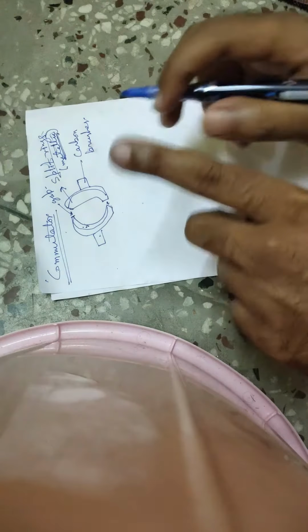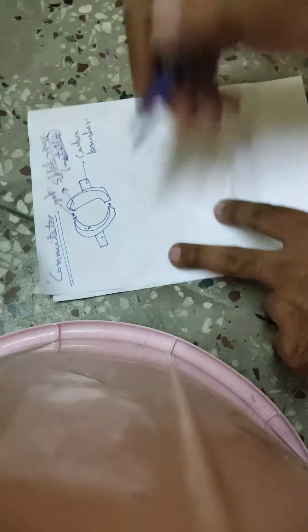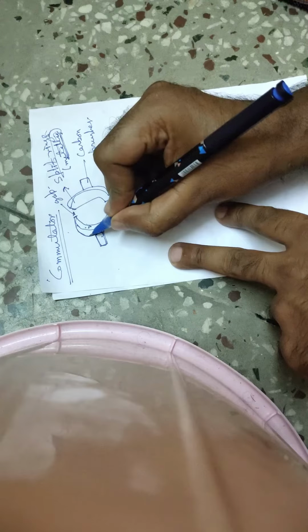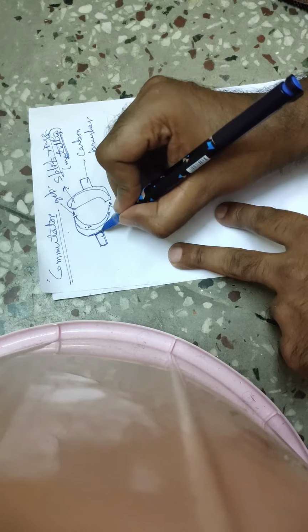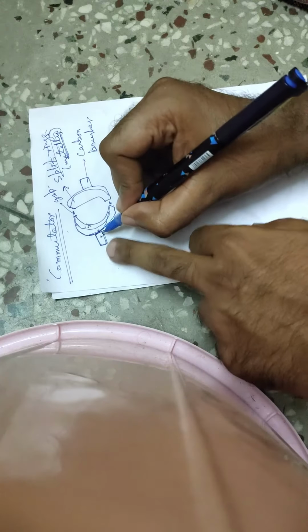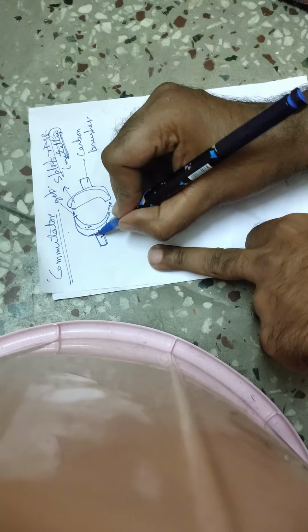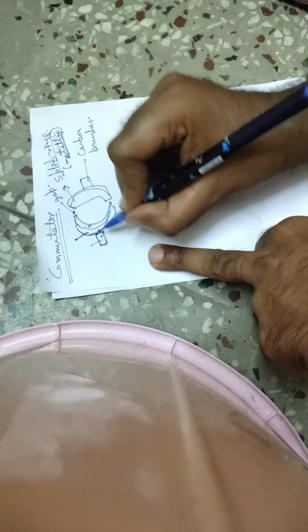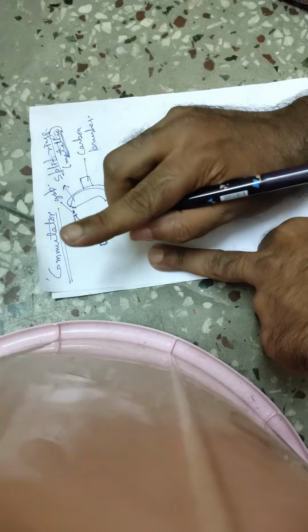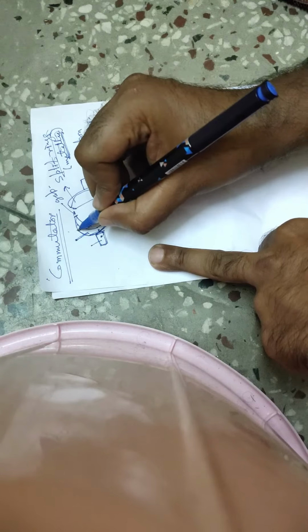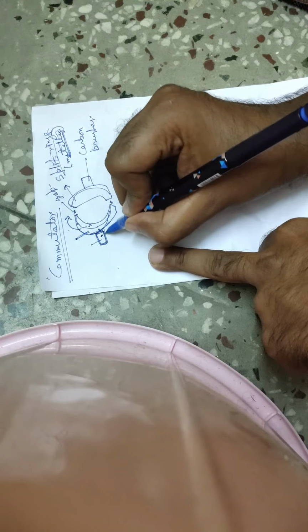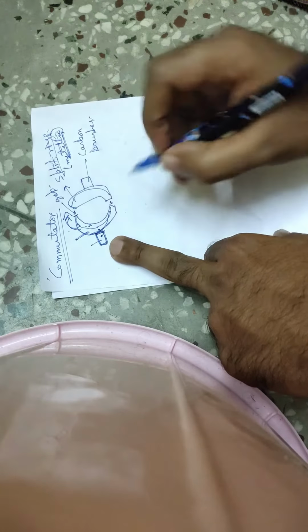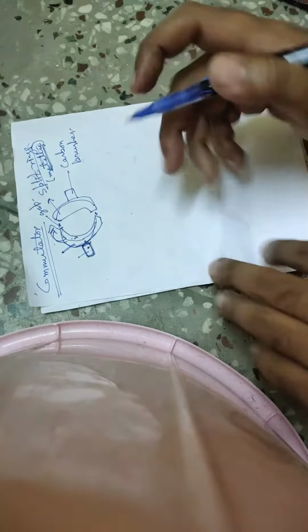Now what is important, this carbon brush and this split ring are not attached, they just touch each other. So when I say that this will rotate, this will not rotate, this will be at its place, but this will rotate.